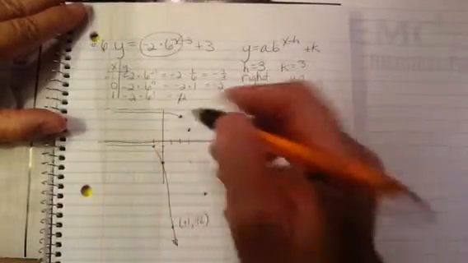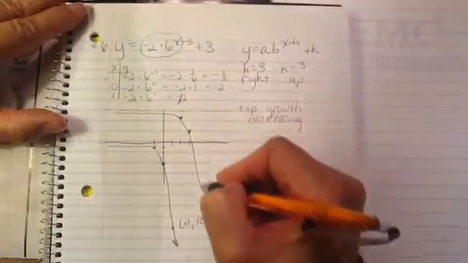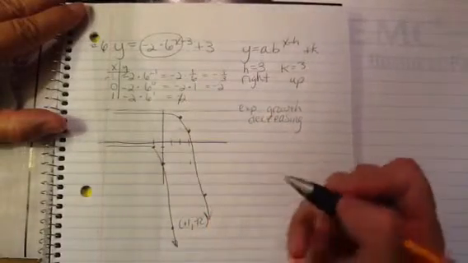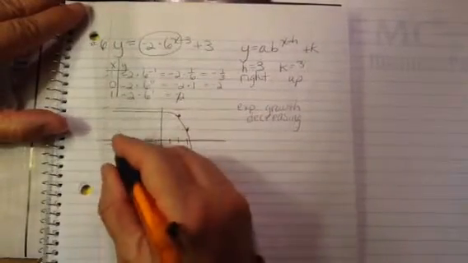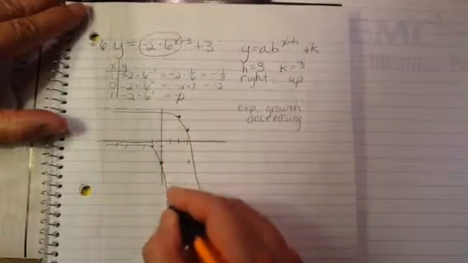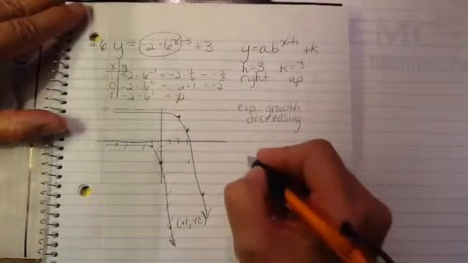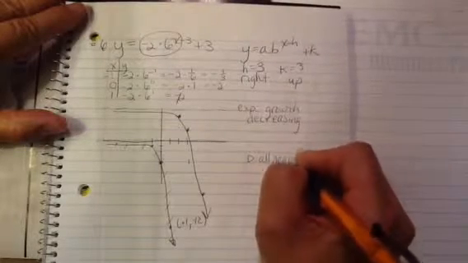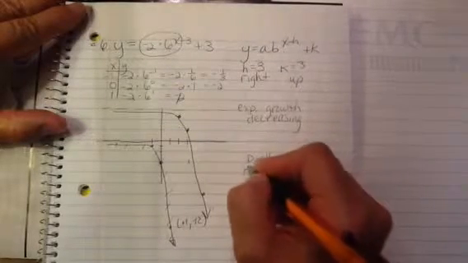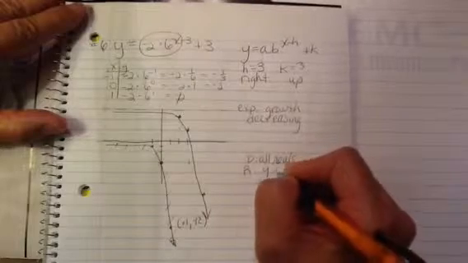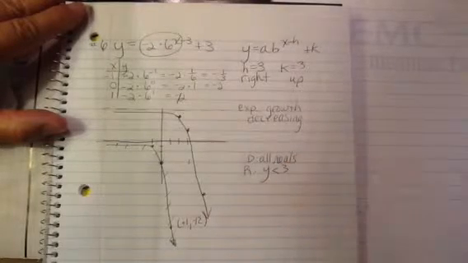And this is now my final graph. So this is my final one. This one should have been dotted and it wasn't. So now my domain again is all reals. And my range is y less than 3.